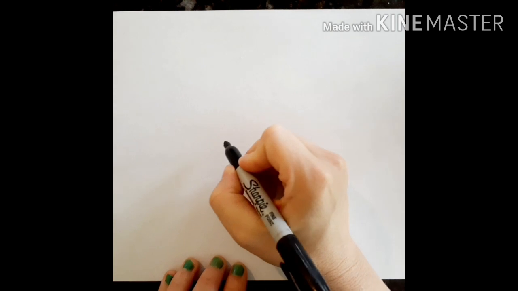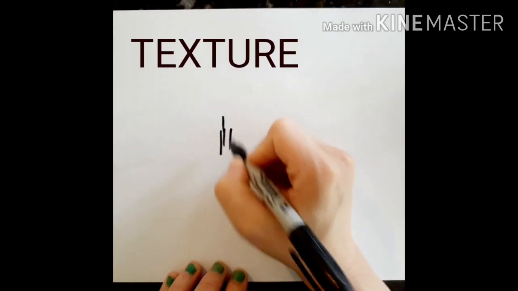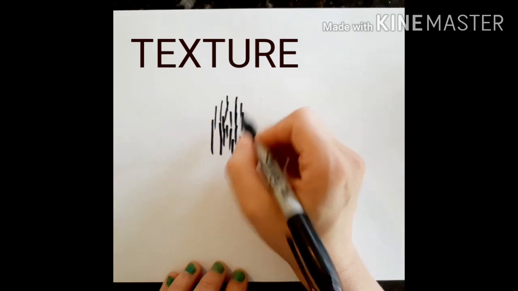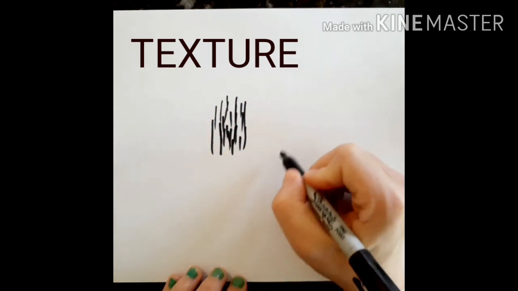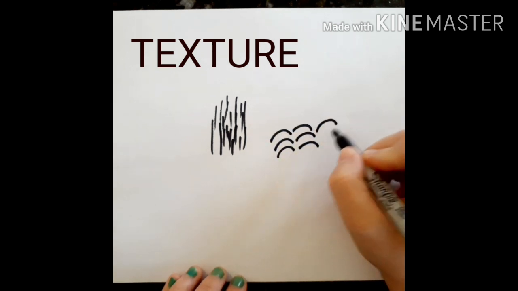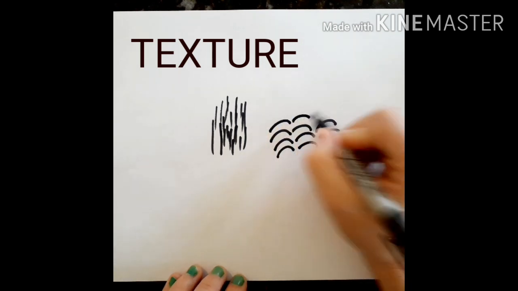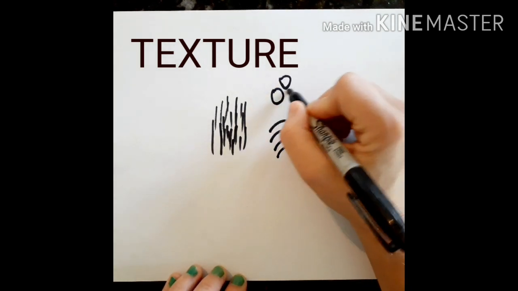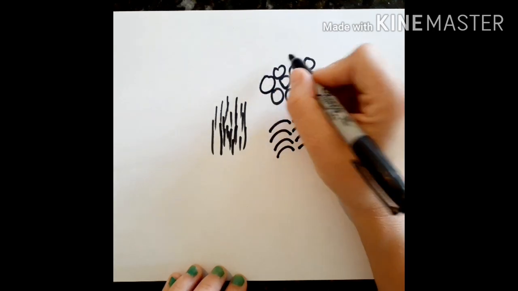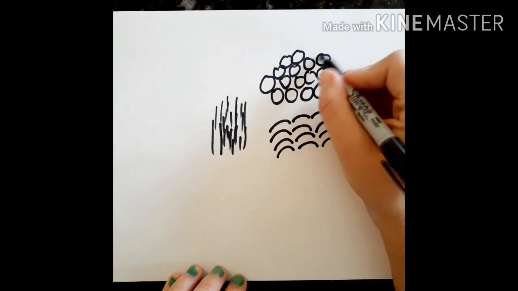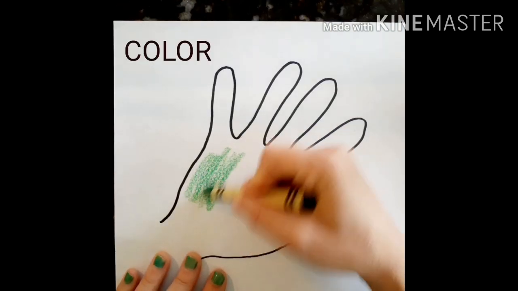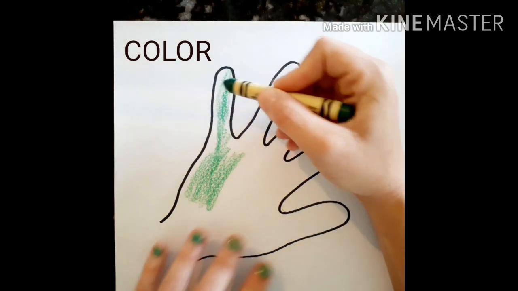What is texture? Texture is the way something feels, and you draw texture by repeating a line or a shape. Hairy texture, scaly texture, bumpy texture. What other kinds of textures can you create? What's your favorite color? Mine is green, just like my fingernails.